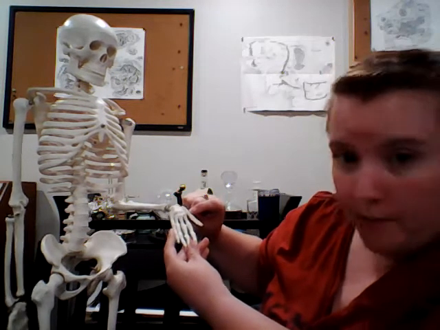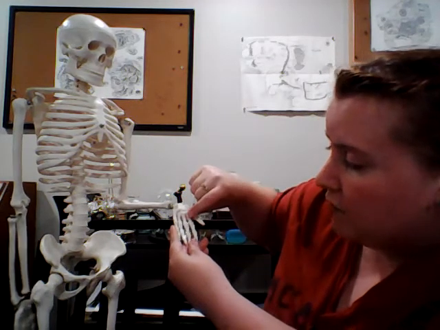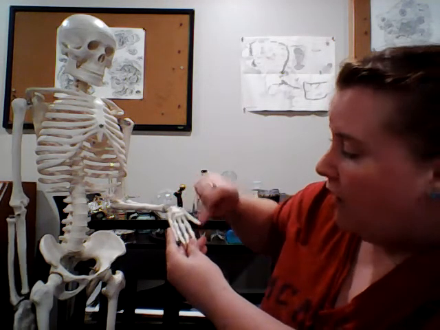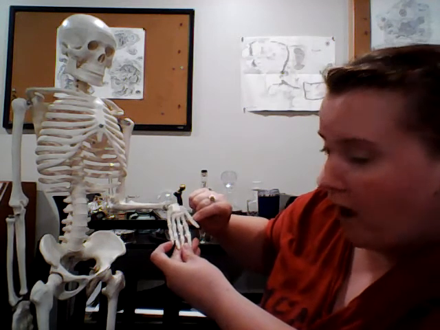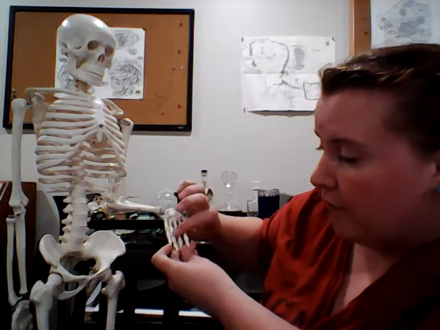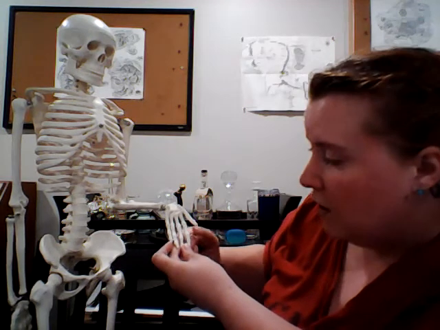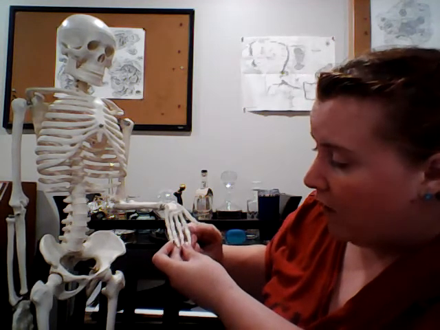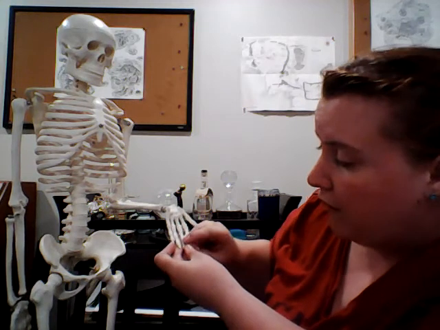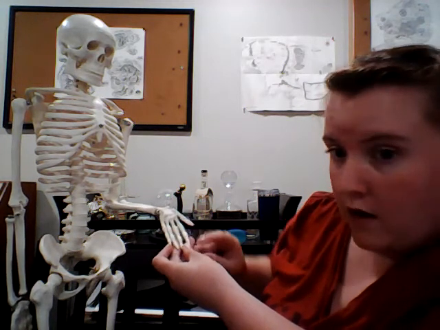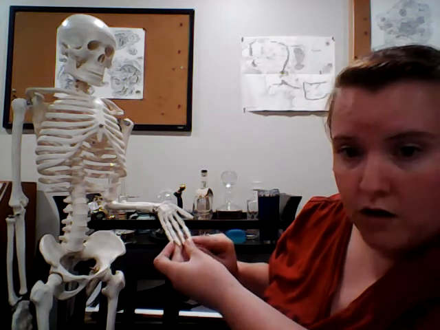For the fingers, or our phalanges, we have our metacarpal bones. We have metacarpal 1, 2, 3, 4, and 5. And then we have our phalanges, which are, we have our proximal phalanges, 1, 2, 3, 4, and 5. Middle phalanges, there is no middle phalange on the pollex, or the thumb. So we have our middle phalange 2, 3, 4, and 5. And then down here we have our distal phalanges. We have distal phalange 1, 2, 3, 4, and 5.